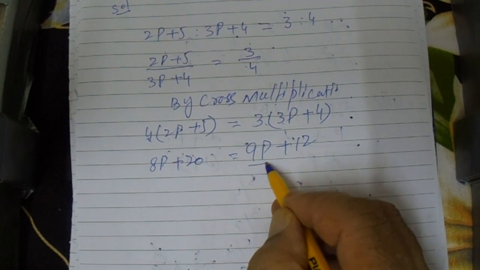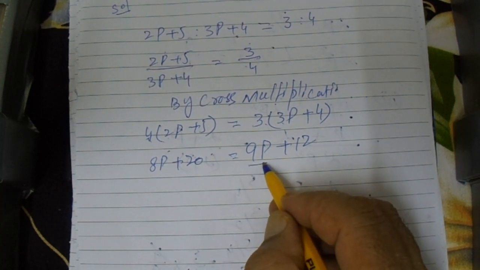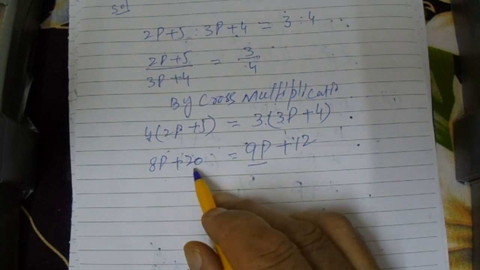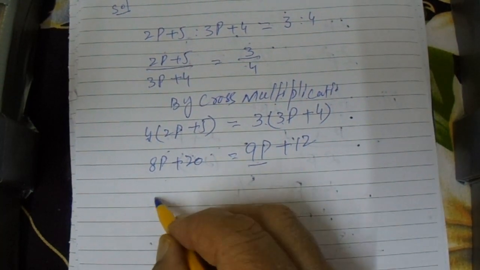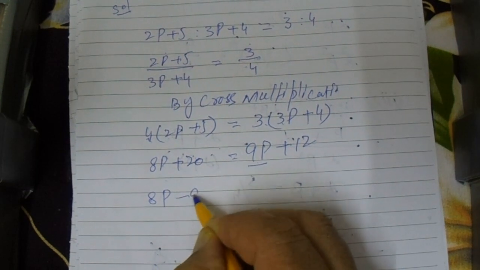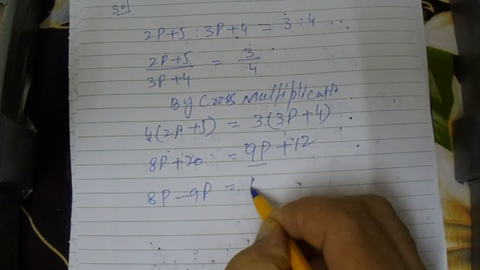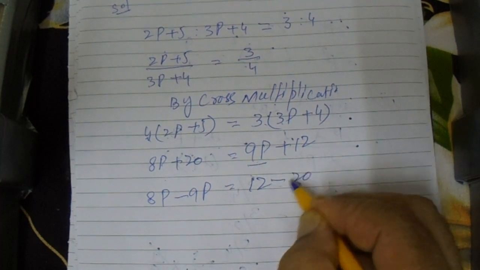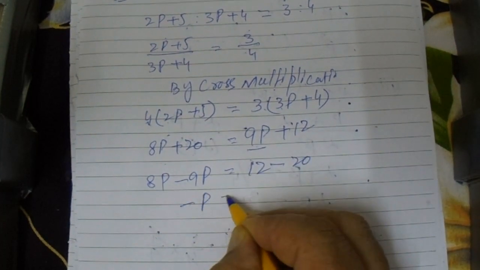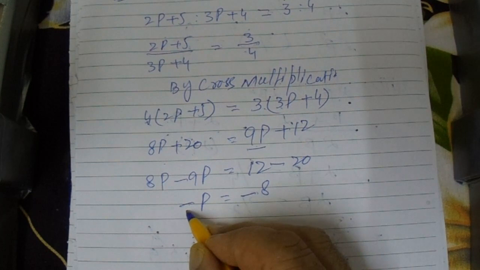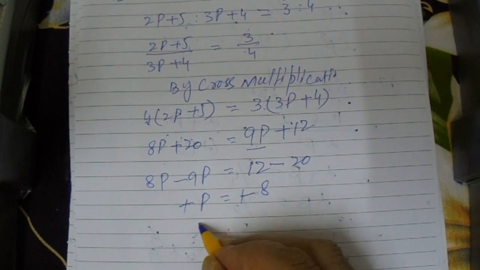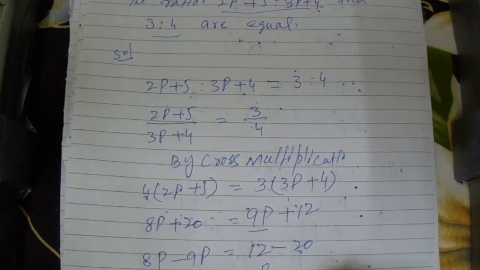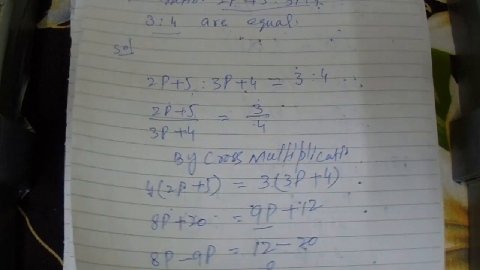Now this 9p will go to the left side and this will go to the right side. Now 8p minus 9p is equal to 12. Now 20 will go to the right side as minus 20. Here minus p is equal to minus 8. Now this minus will cancel minus. Now you have p is equal to 8. This is the value of p.